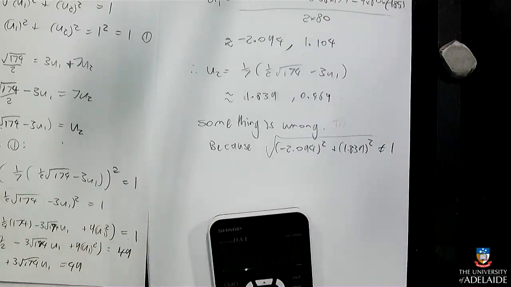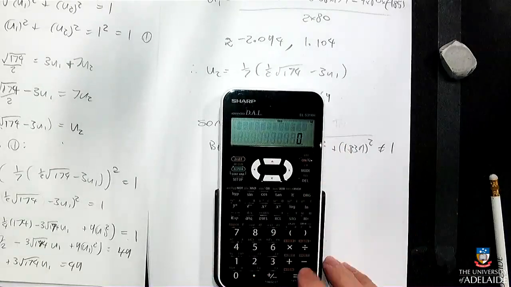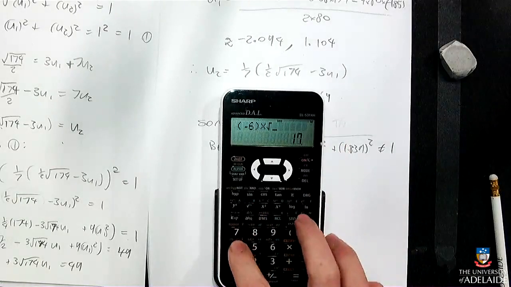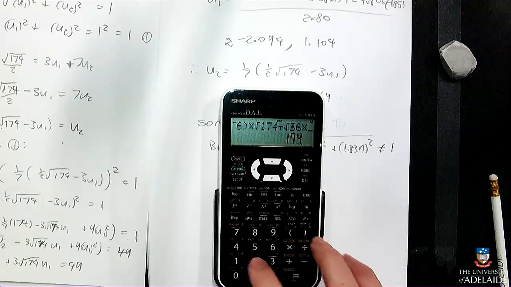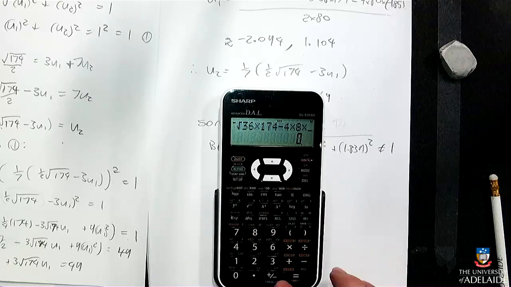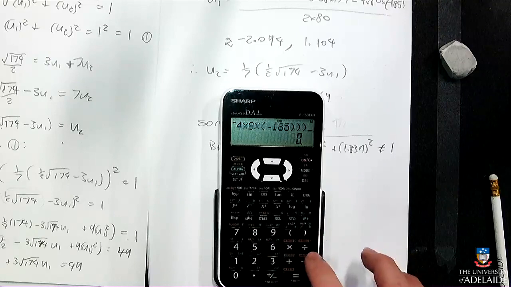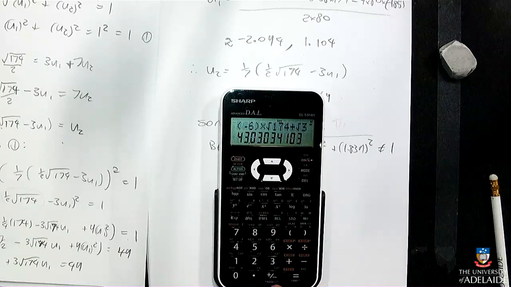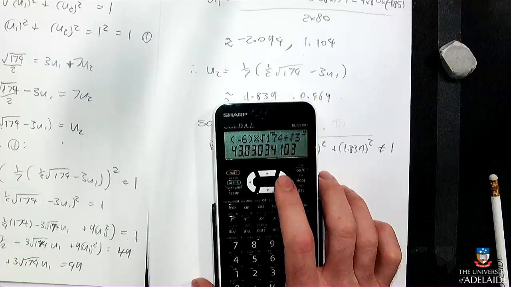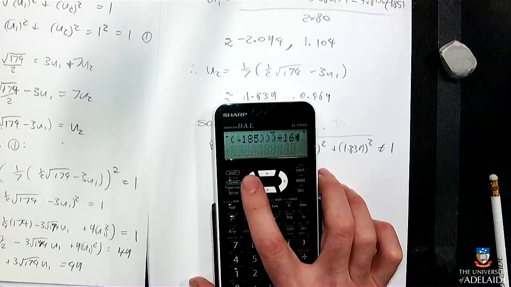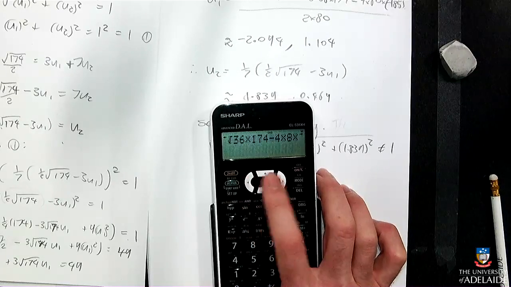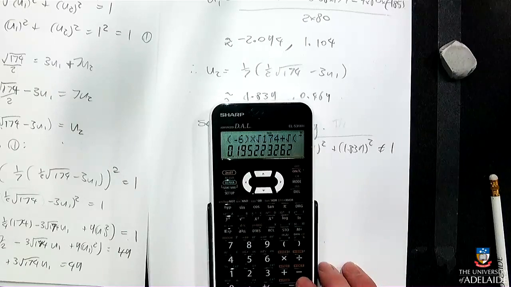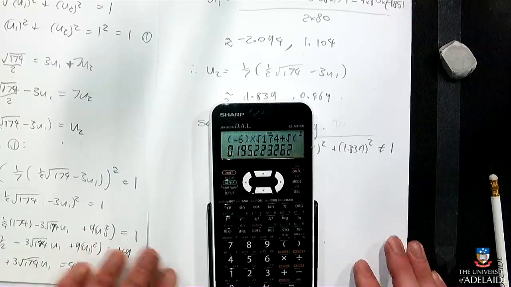Okay, so something is wrong somewhere, and I can't quite figure out what it is at the moment. Now I've got a different answer again. That's because I didn't put brackets in. Oh, okay. Let's try that again.